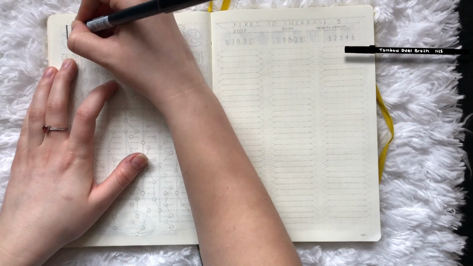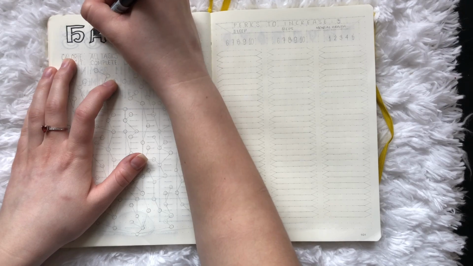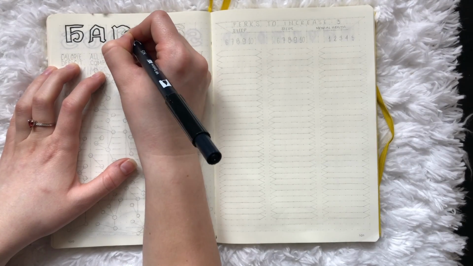My habit tracker this month is definitely confusing, but I think it will work. The inspiration is the perks constellations from when you level up in the game.